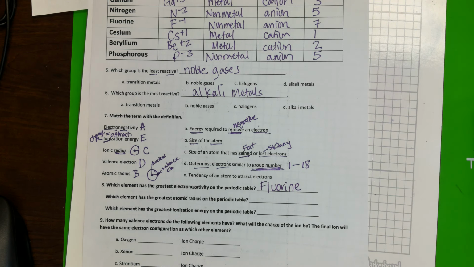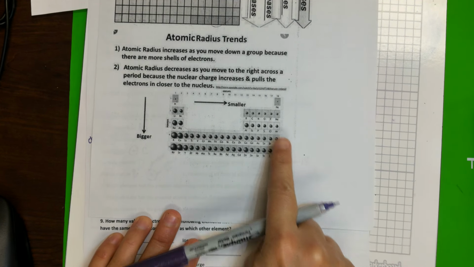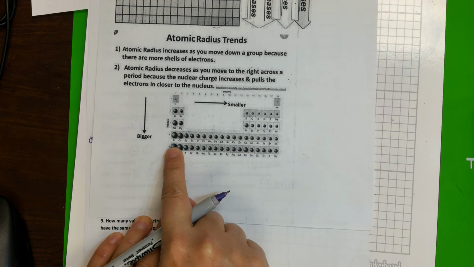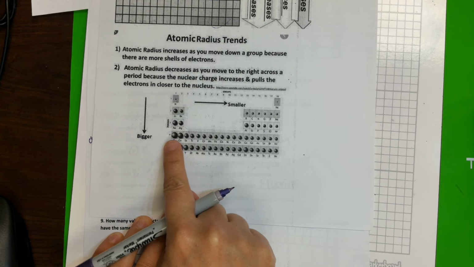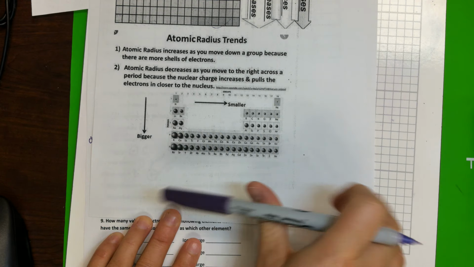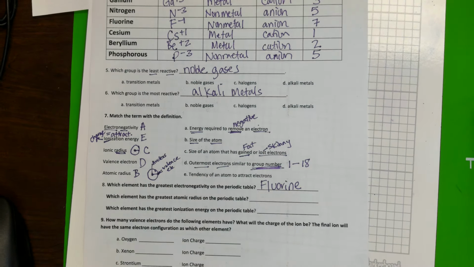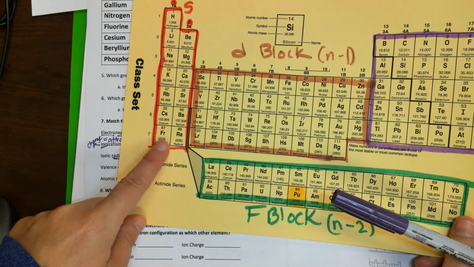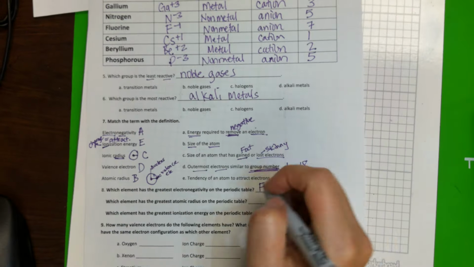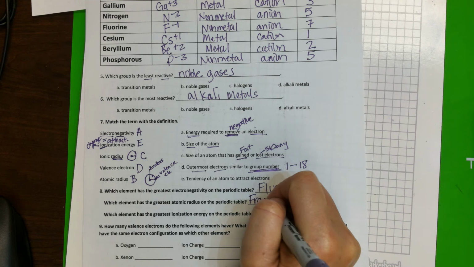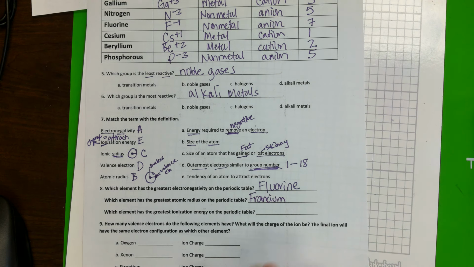Okay, and then the element that has the greatest atomic radius. So if you guys remember how it becomes, a good visual would be this one. You see the biggest and fattest ones are right here. So as it goes down, we look at the periodic table, which is the one in that corner. So it's right here, francium. So francium is the fattest. Okay, that's the highest.